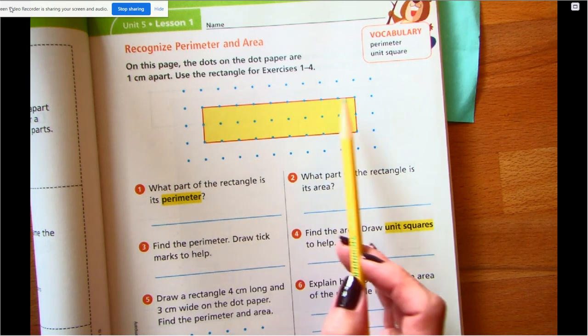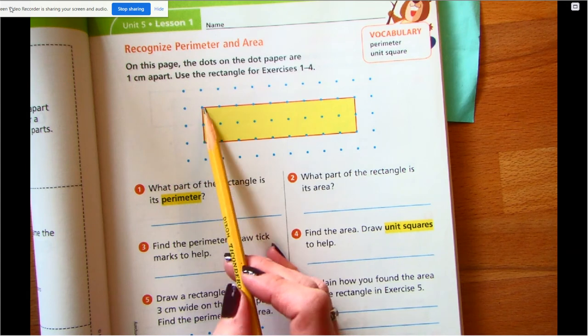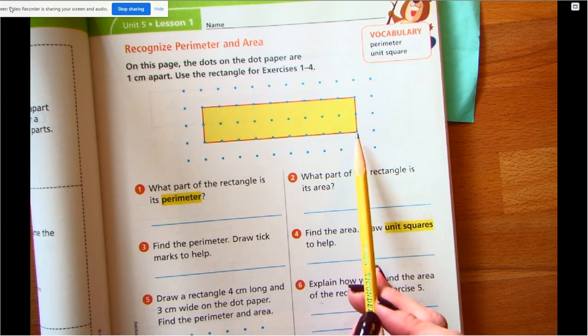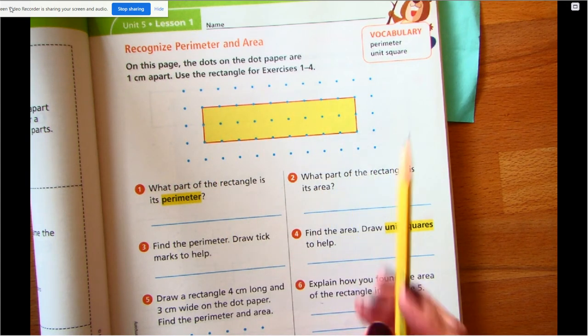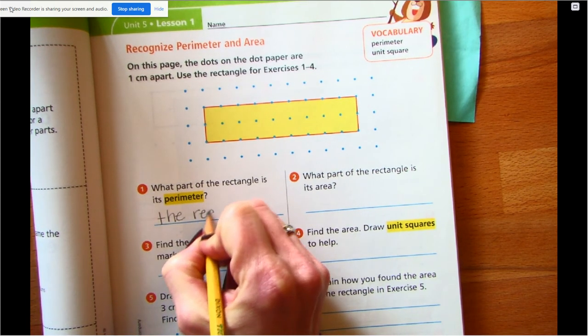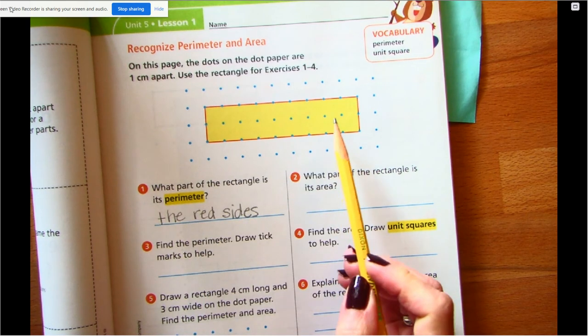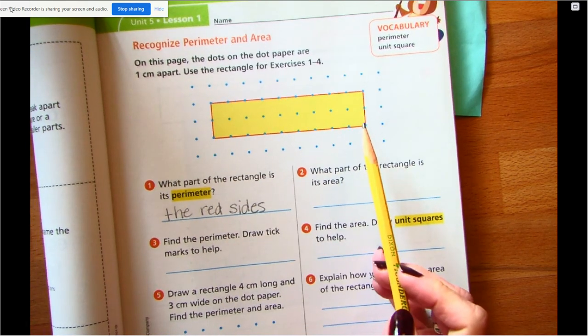So looking at this colored rectangle, right, you know that the outside is the perimeter. So that would be the red sides, right, the red lines. So we're going to write the red sides, because that's what these are. These are sides of a figure. This happens to be a rectangle.